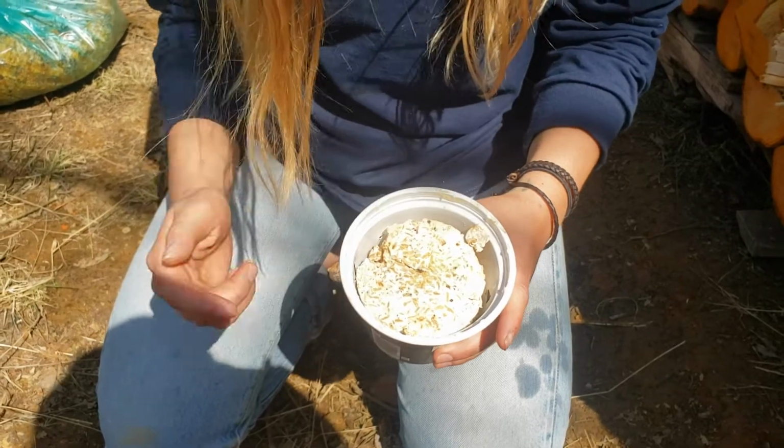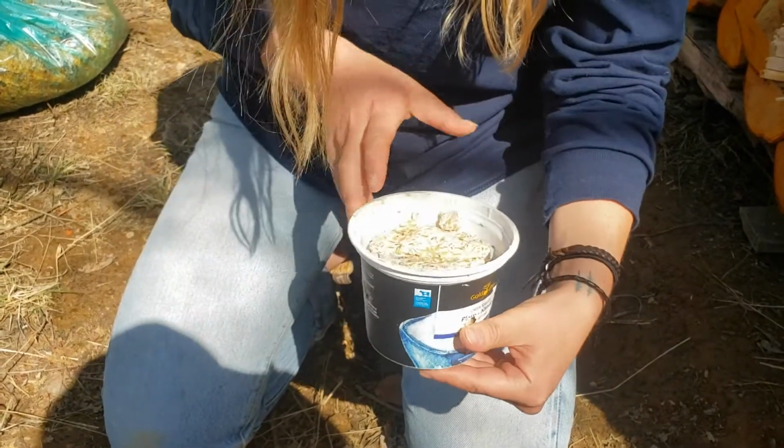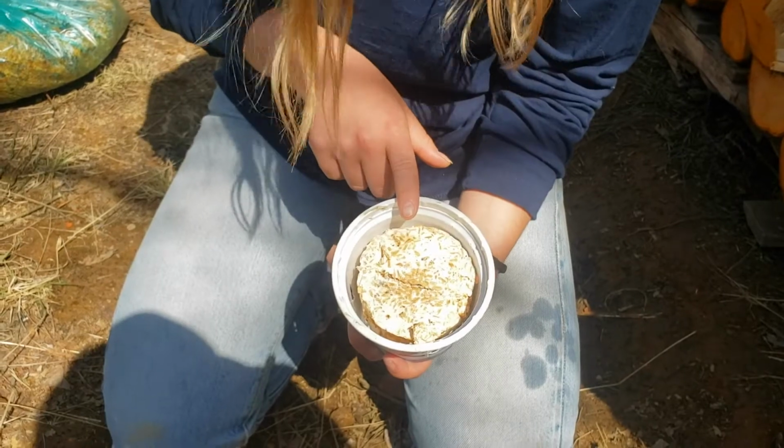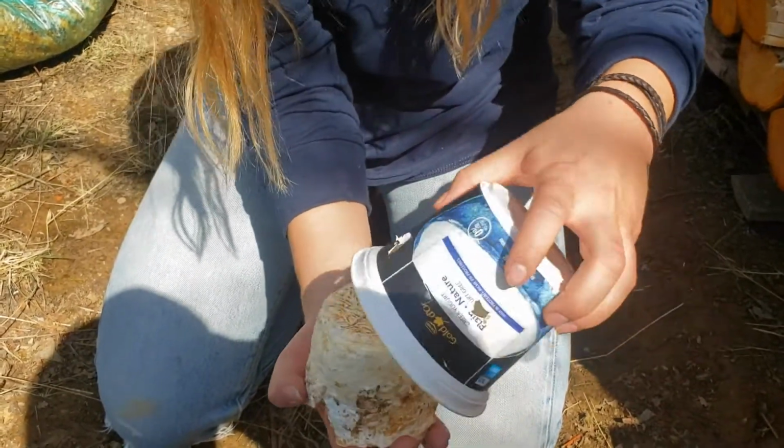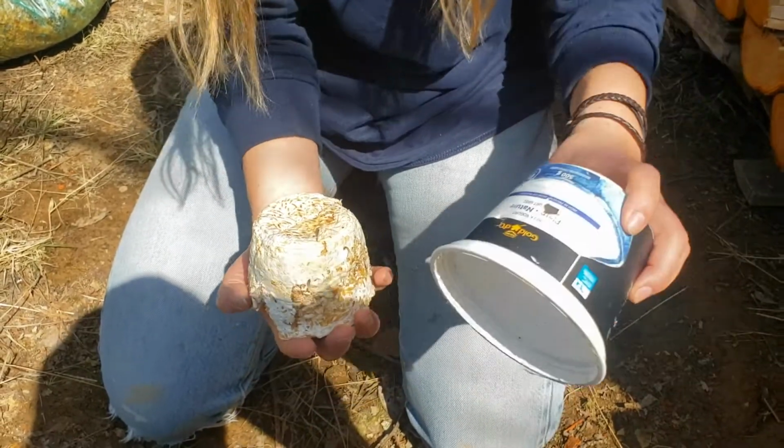All right, so inside this Tupperware container we can see here, it's kind of a smaller version of the bucket. Inside we can flip what was in the bucket out. You can see these little holes. This is where mushrooms have already grown and Josh has already eaten.